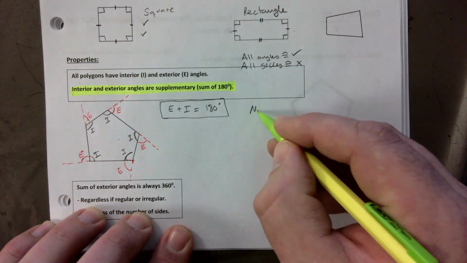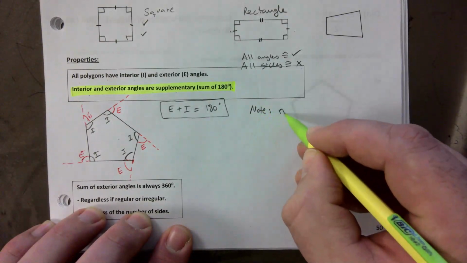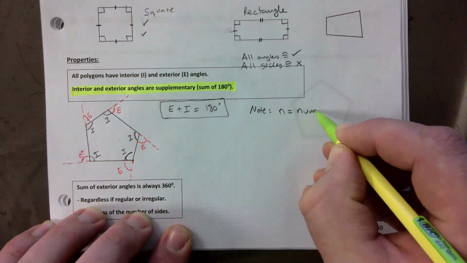Another note. Okay. N is equal to number of sides.